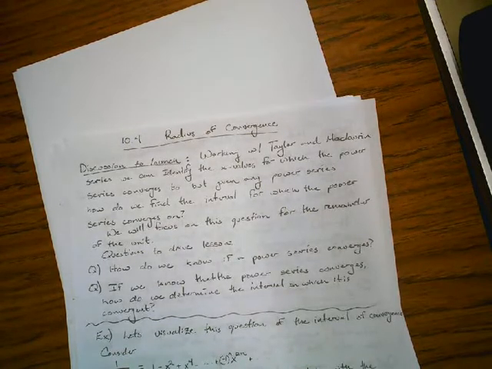So the rest of this unit, and some things to consider is, how do you know if a power series converges? And then if we know that the power series converges, how do we determine the interval in which it is convergent? So again, let's try and visualize what it means to converge and on what interval.